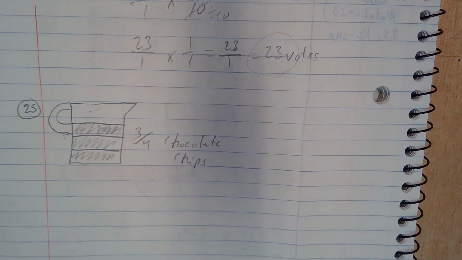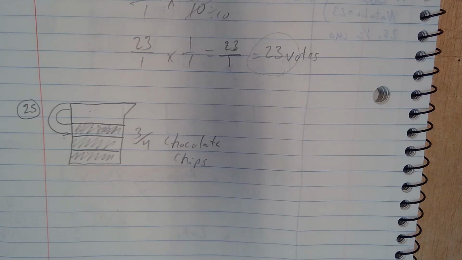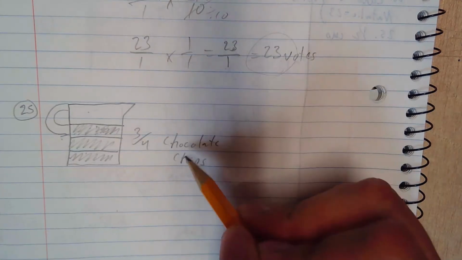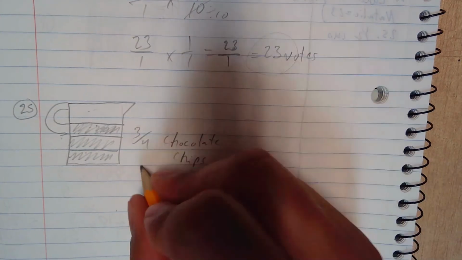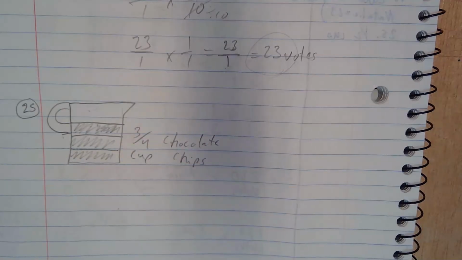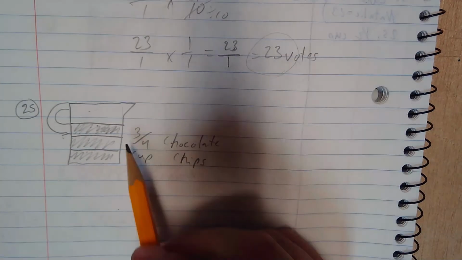And let me read the rest of the problem. If she wants to make 2/3 of the recipe, what fraction of a cup of chocolate chips will she need? Okay, so here's the deal. For a full recipe for these chocolate chip cookies, we need 3/4 of a cup of chocolate chips. 3/4 cup. Let me add the word cup so we know what we're talking about.